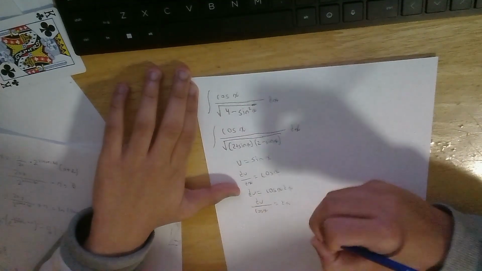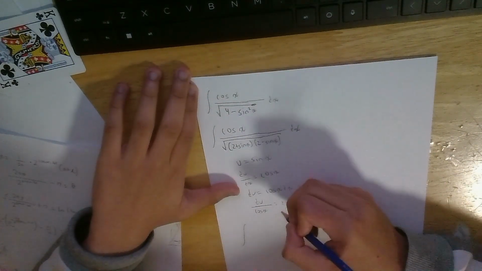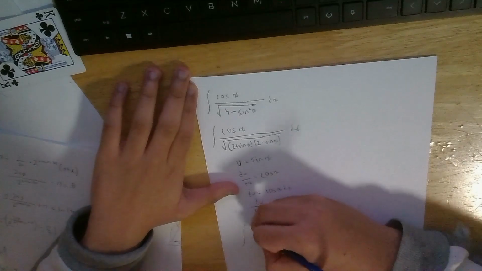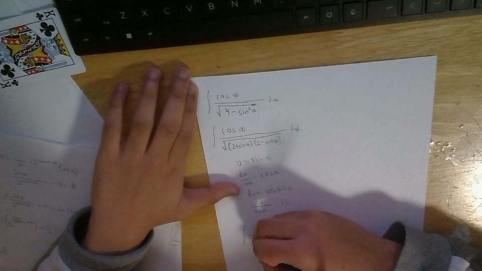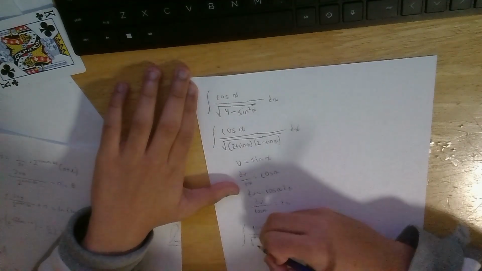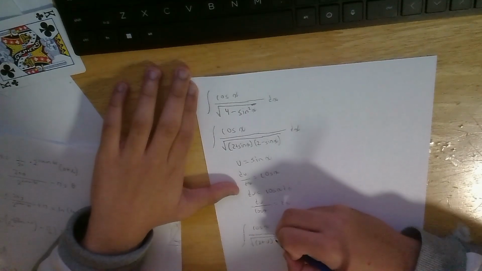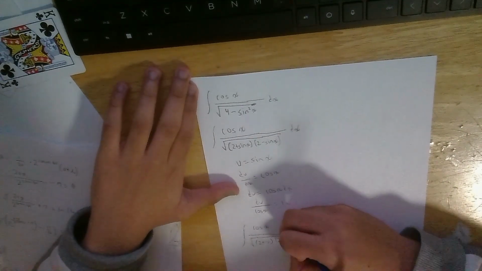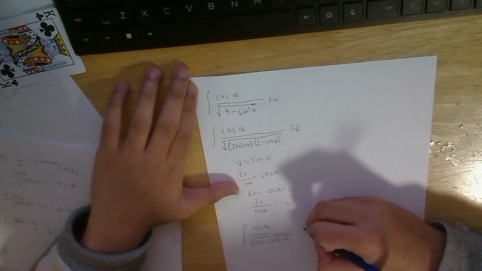So we rewrite this integral now in terms of u. So we write cosine x, 2 plus sine x, 2 minus sine x. Well, actually 2 plus u, 2 minus u, is equal to du over cosine x.